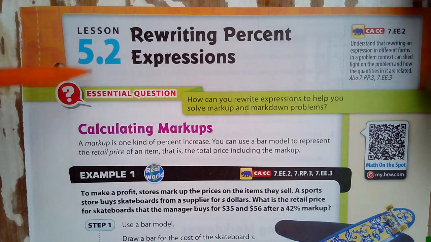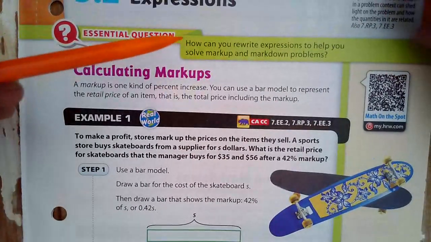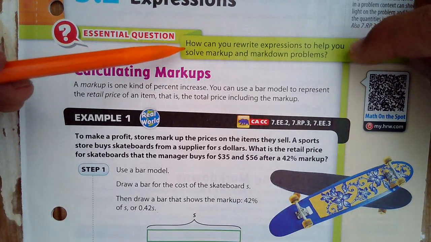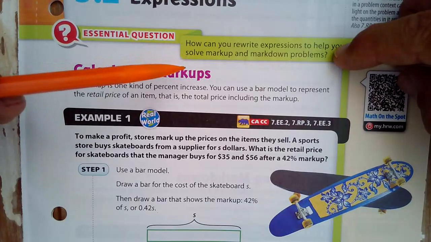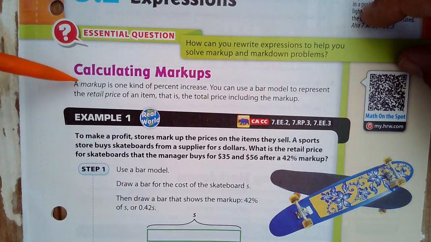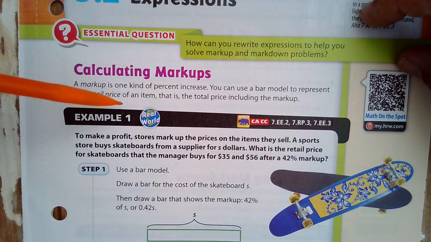Okay, lesson 5.2, rewriting percent expressions. We're going to learn how you can rewrite expressions to help you solve markup and markdown problems. I'm going to tell you what those are all about coming up. Right here, a markup is one kind of percent increase. We just learned about percent increases.